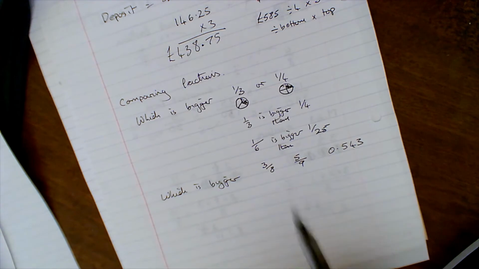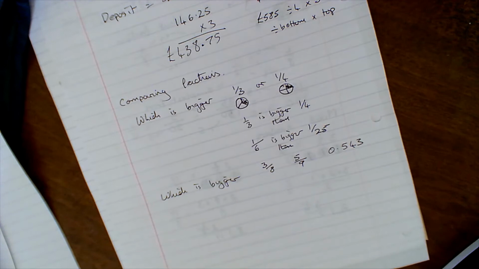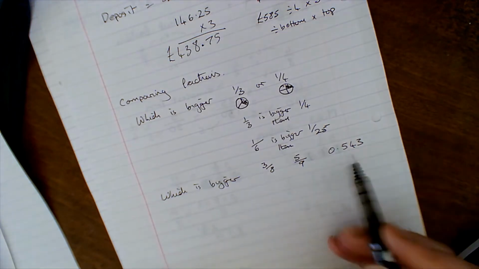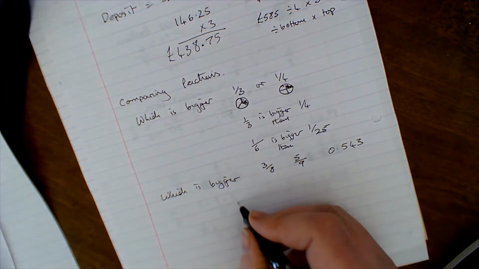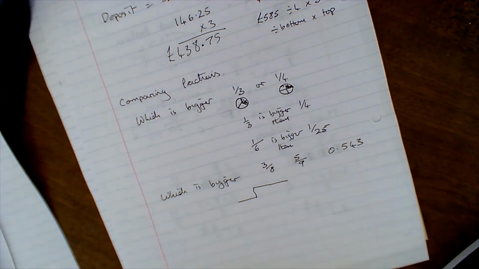We could get these into equivalent fractions. We could say, well, 3/8, how many 72ths is that? 5/9, how many 72ths is that? And then we could compare them. But that still leaves out the decimal. So probably in this case, we're best doing these as divisions to get ourselves decimals, and then we can compare them. So let's have a look.